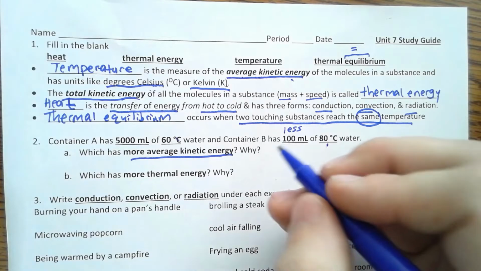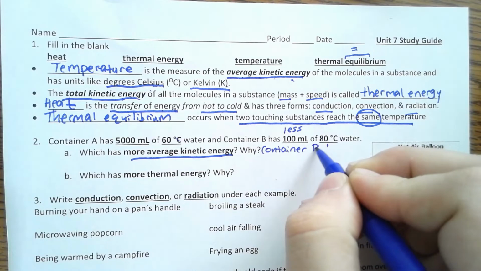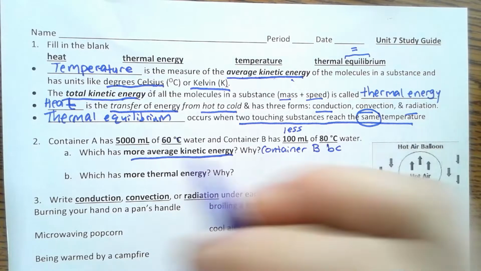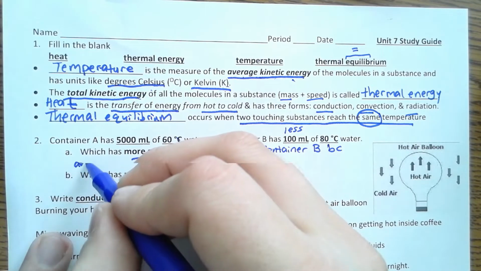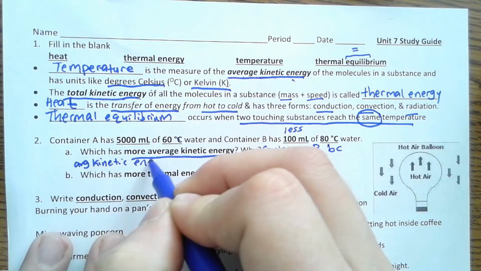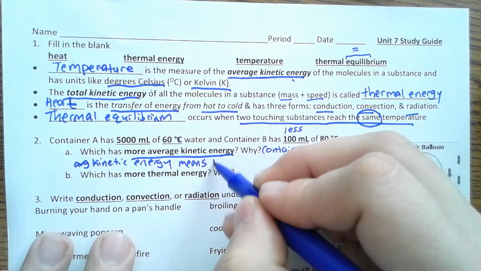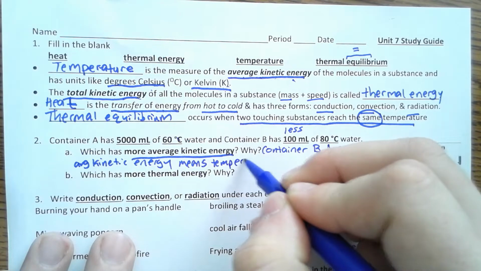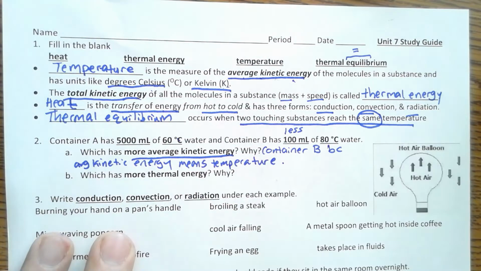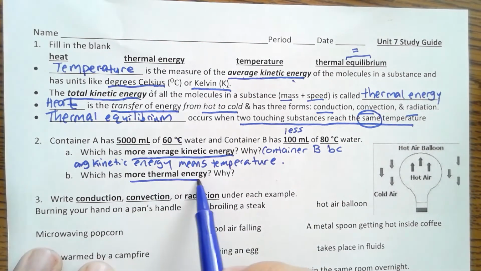The answer is container B, because average kinetic energy means temperature. Perfect. Now, which one has more thermal energy?